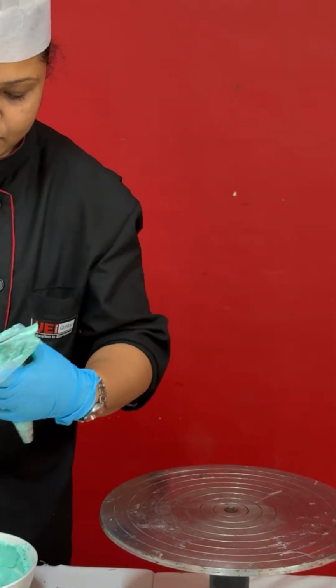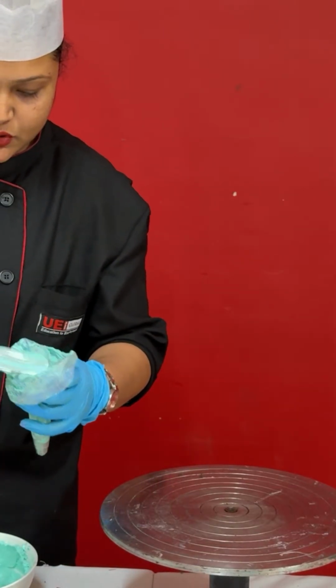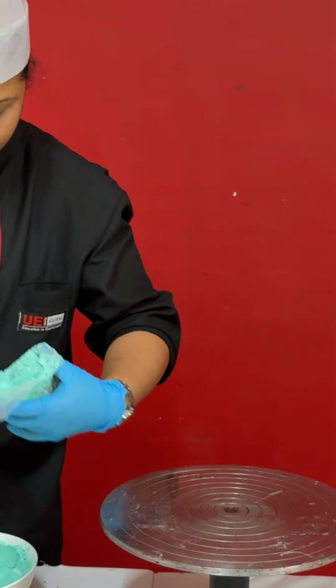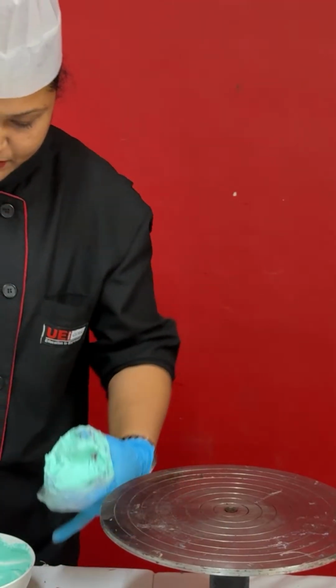Take a piping bag, put the nozzle, whatever nozzle you want to use, and fill the piping bag with the whipped cream.